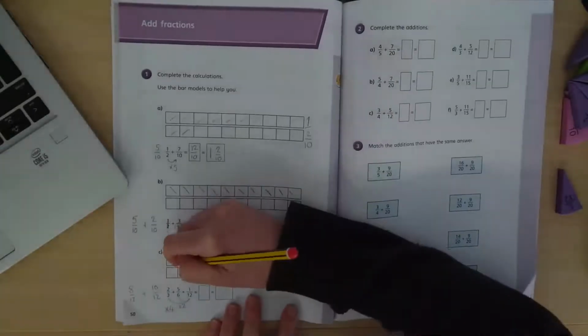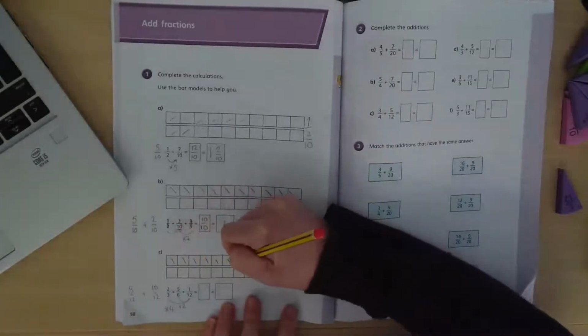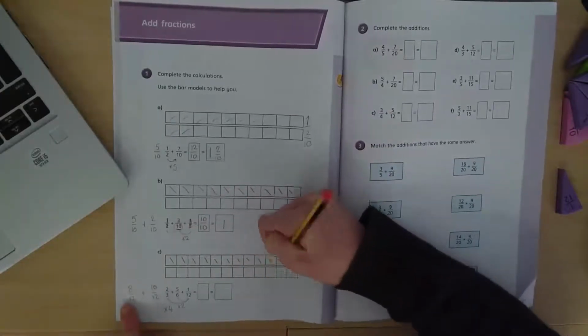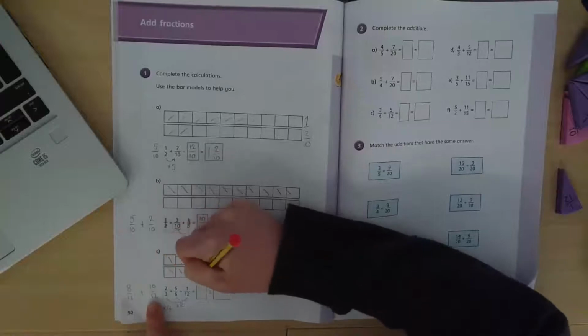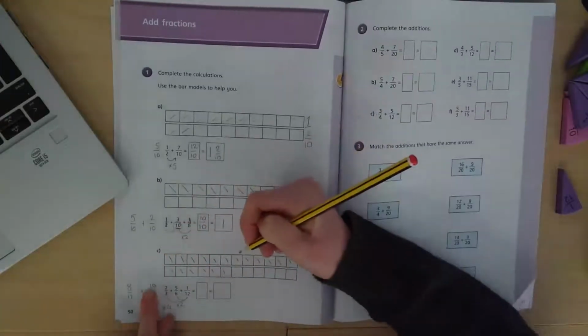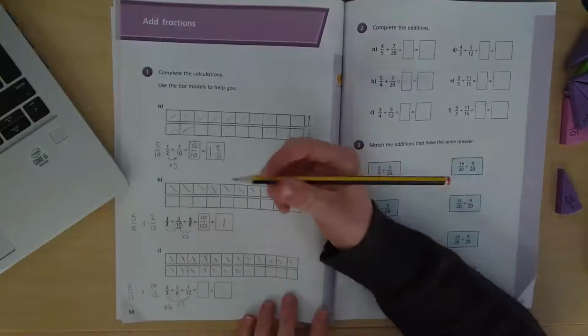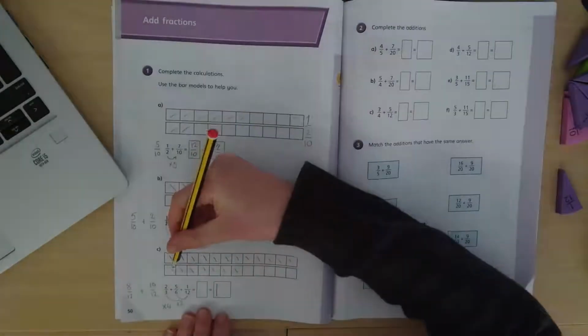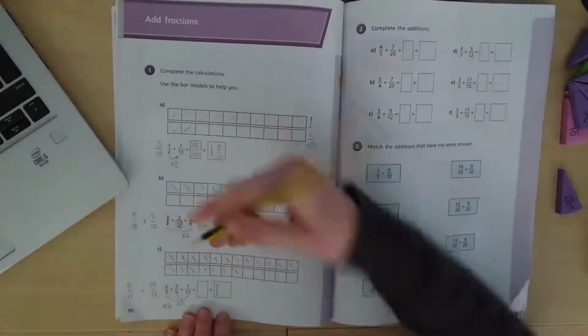And now 1, 2, 3, 4, 5, 6, 7, 8. Done my 8 twelfths. 1, 2, 3, 4, 5, 6, 7, 8, 9, 10. I've done my 10 twelfths. And then I'm adding one more 12. And I can see I've got one whole. 1, 2, 3, 4, 5, 6, 7 parts.